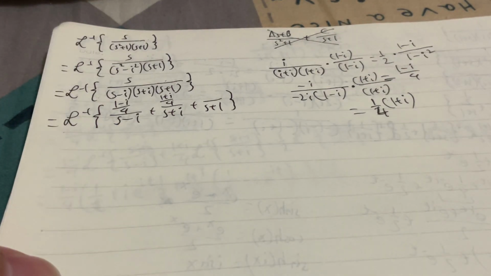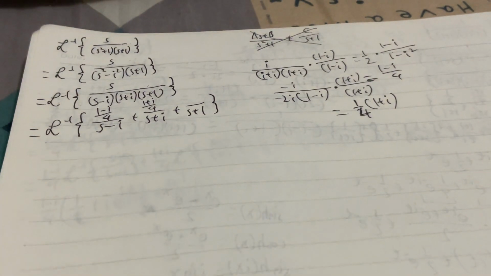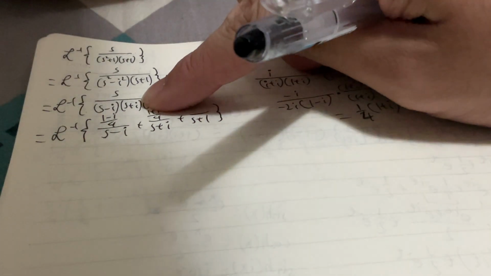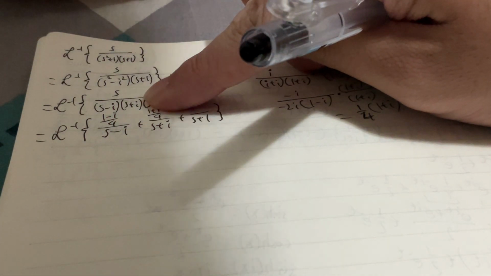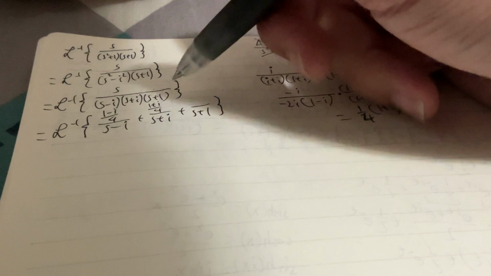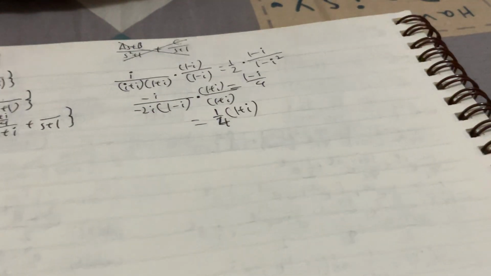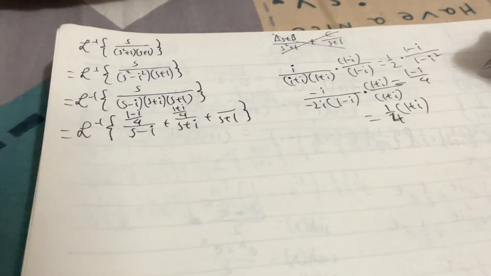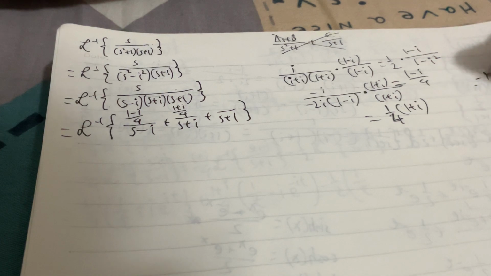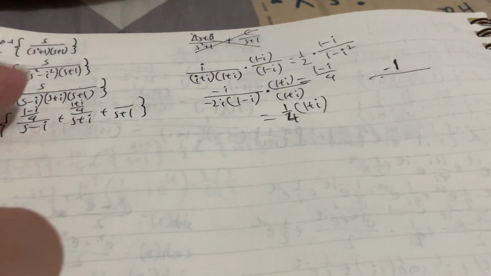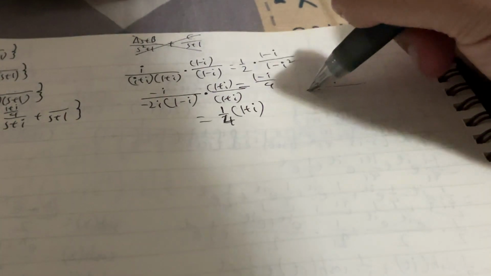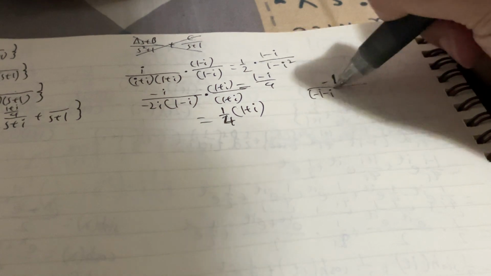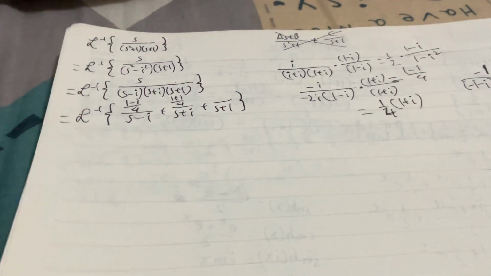And finally, how can you figure out the constant above s plus 1? Cover up s plus 1. How can we let this equal to 0? Yes, s needs to be equal to -1, and put -1 on here. -1 over (-1 minus i) times (-1 plus i).